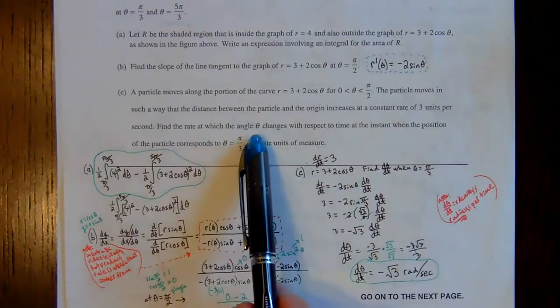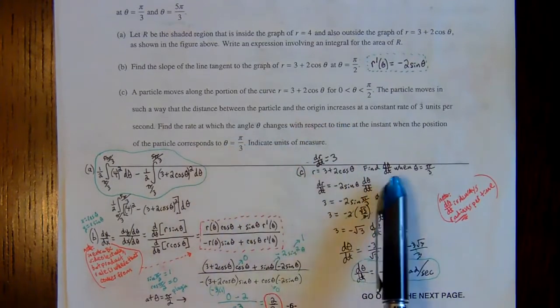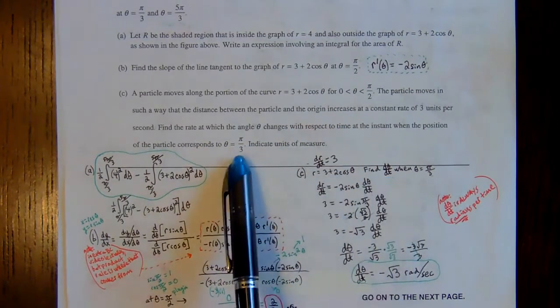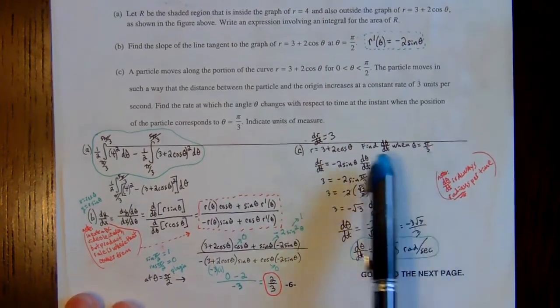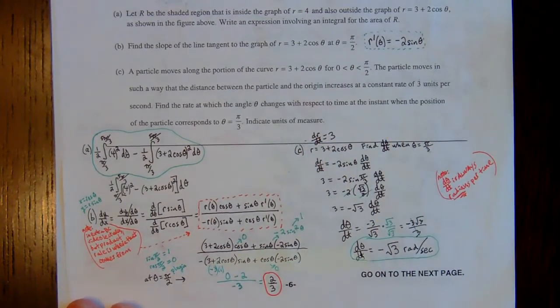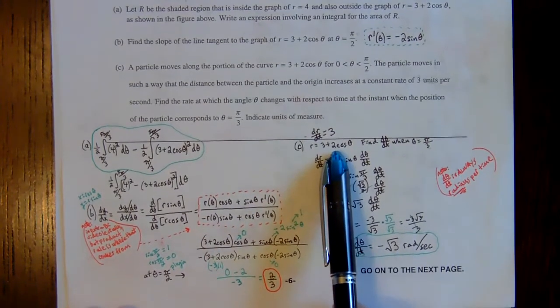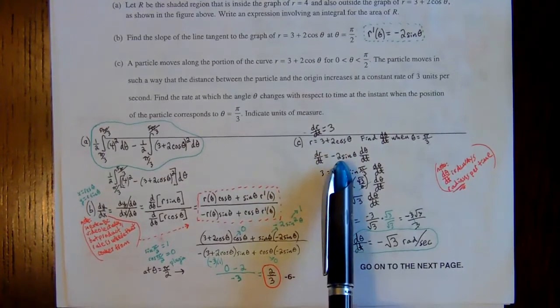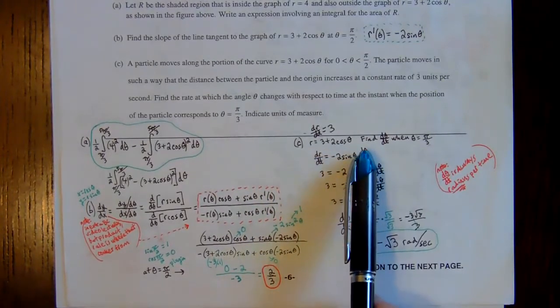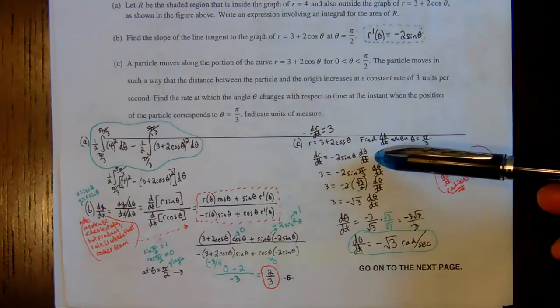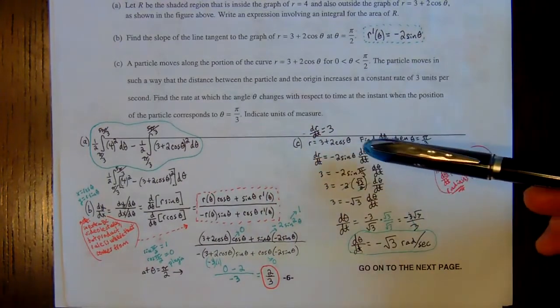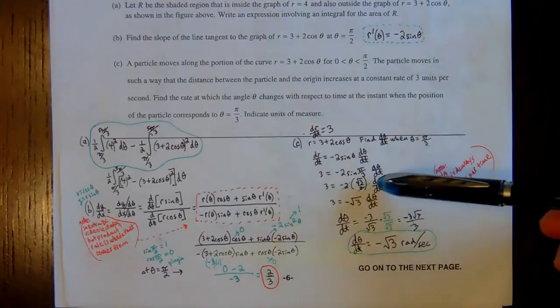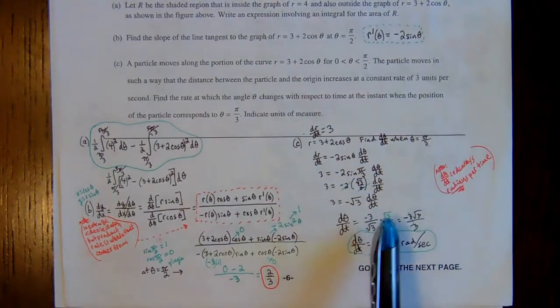Then you want to find the rate of change of the angle with respect to time. That's another hint, since they didn't give you that yet. You want to find that in symbols as d theta/dt when theta is pi over 3. So you just turn this into a basic related rate problem like we did a long time ago. You take the derivative with respect to time, and since you're taking the derivative of thetas with respect to time, you have to tag on that d theta/dt. Then plug in the 3 for dr/dt, plug in pi over 3 for theta, simplify, and solve for d theta/dt. Remember, d theta/dt is always in radians per second.